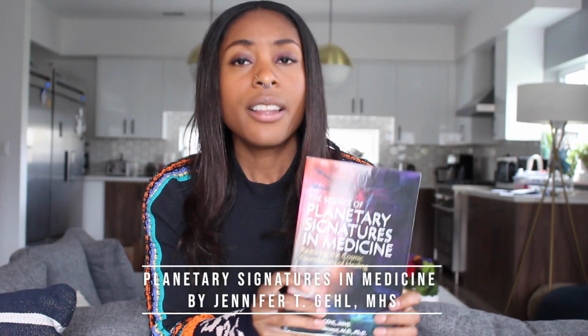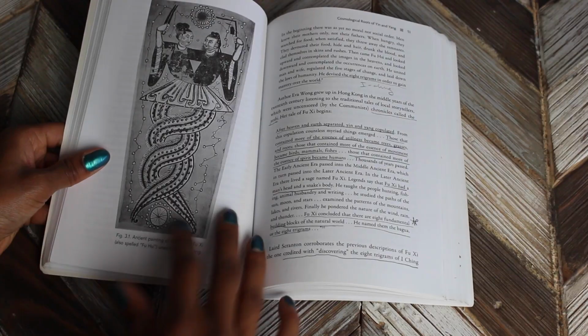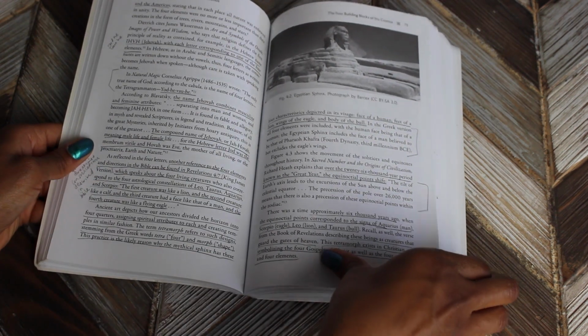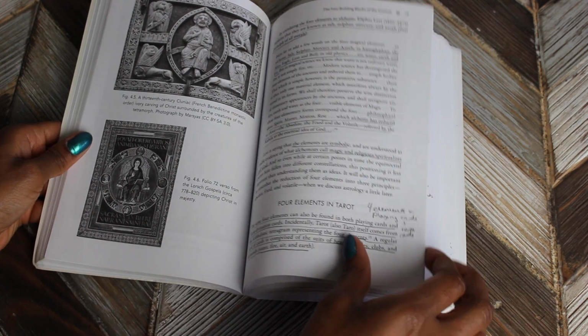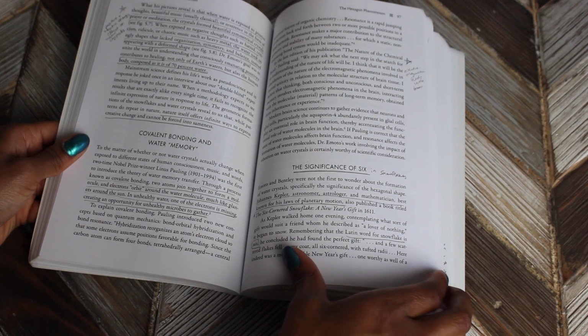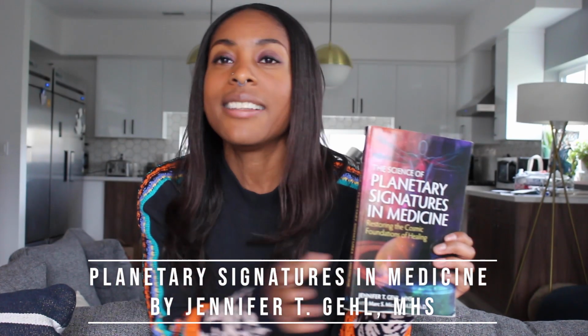Okay, so this is the book that actually got me into metaphysics, and I didn't realize I was interested in metaphysics until I started reading this book. Planetary Signatures in Medicine. Like, what am I reading and how have I never realized this before? This book tells you so many different ways of how symbols correlate, how religions correlate, and how they're also related to the universe and what symbols we see just in regular things like flowers and other plants and things like that. Man, this is such a great book.